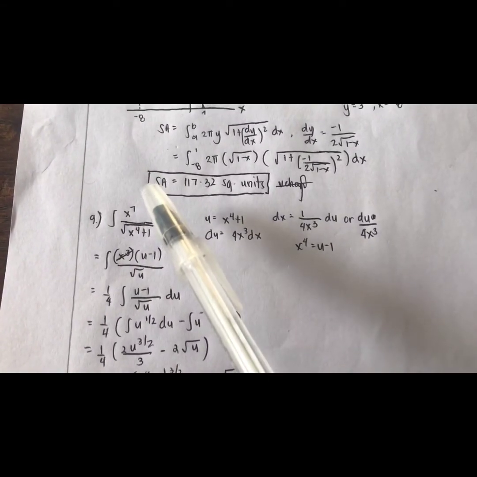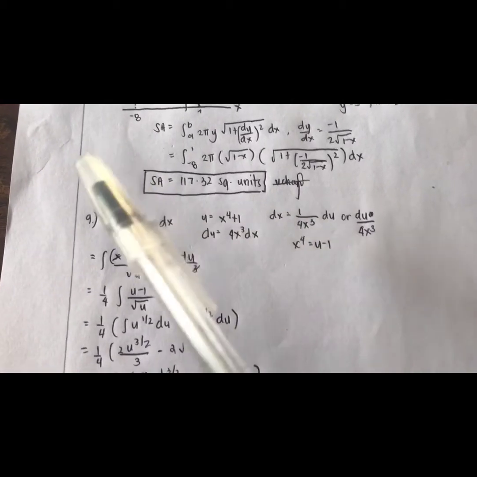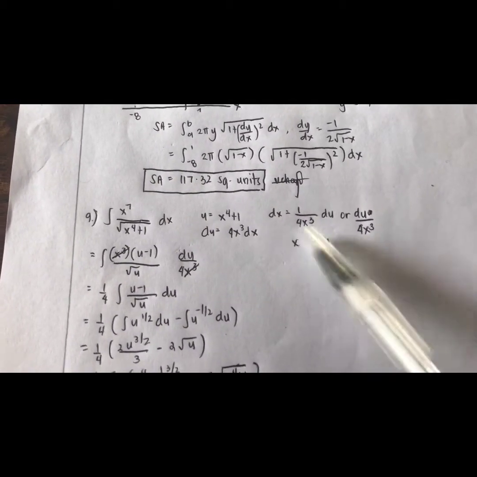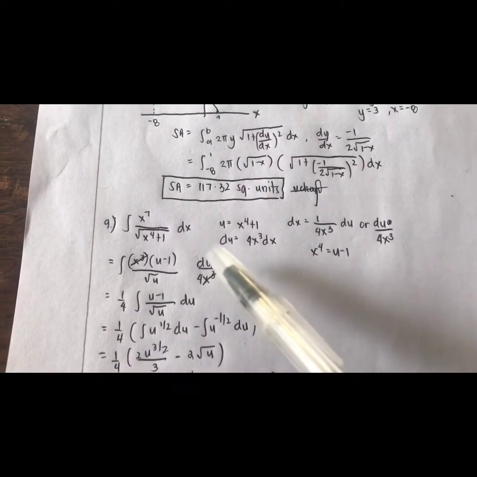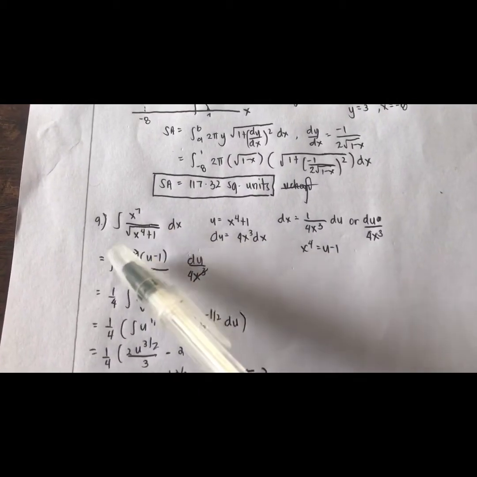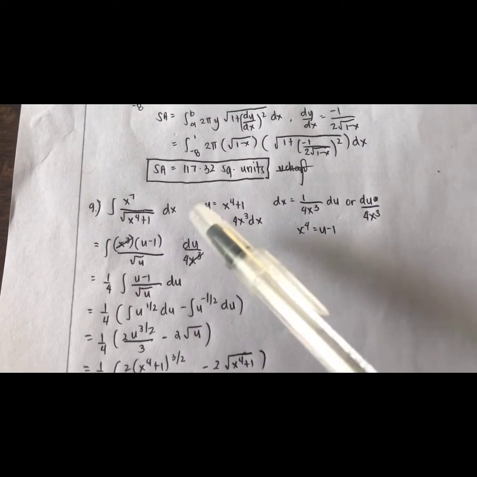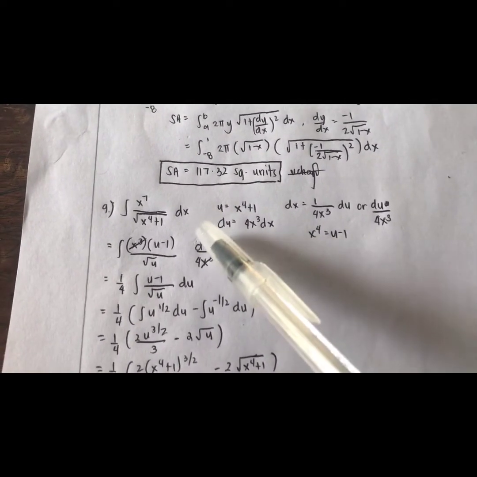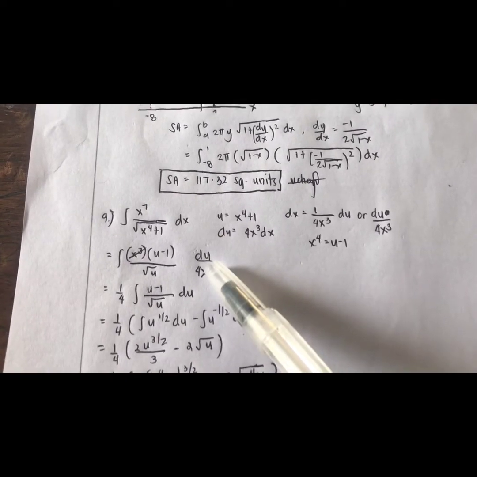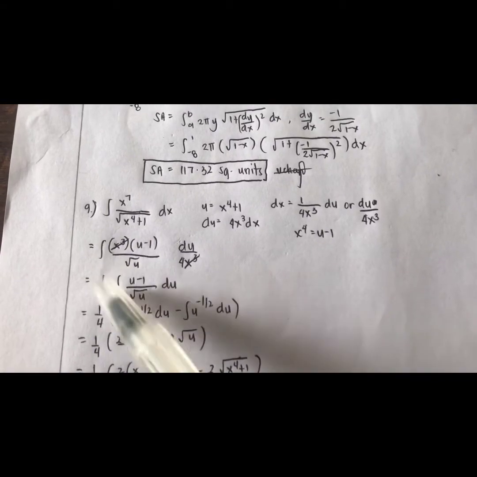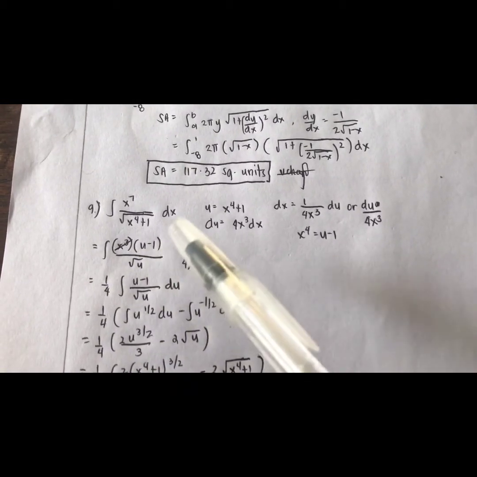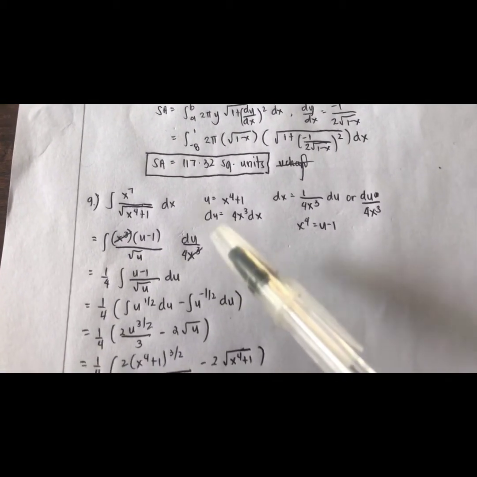We just separate the x raised to 7 into x raised to 3 times x raised to 4 so that we can cancel this x cubed and x cubed here. And that will give us, since this is just 1/4 and it is a constant, we can just write it outside the integral sign. So we'll have 1/4 times the integral of u minus 1 over square root of u du.